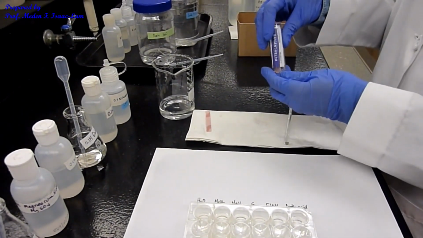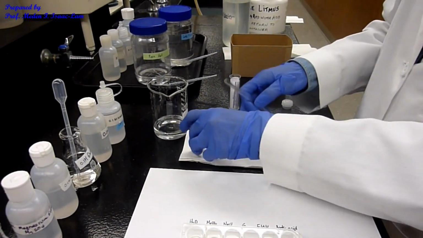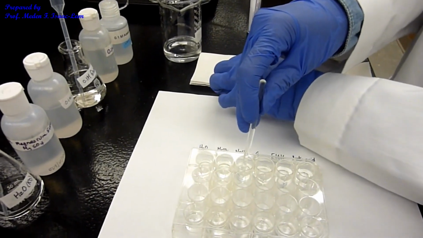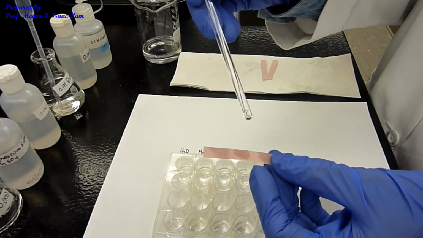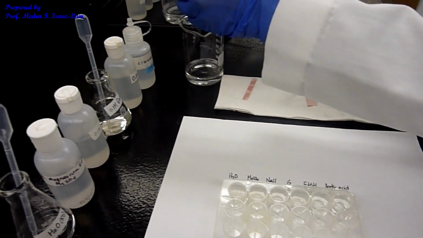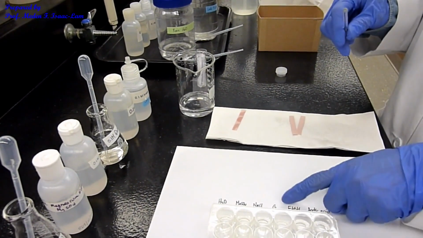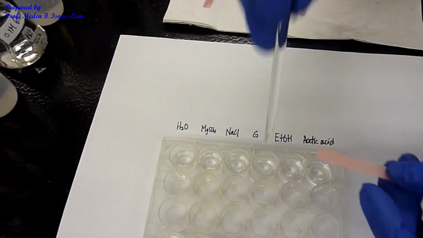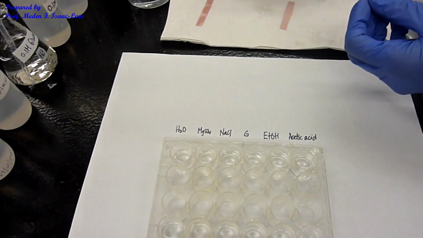So I will take out a couple of these red litmus papers. Okay, so I can use it for the middle one. So I now have sodium chloride in here, and then I can put it here. So no color change for sodium chloride, same. So now we're gonna do glucose, number 4. So glucose, I dip it. No color change, same.